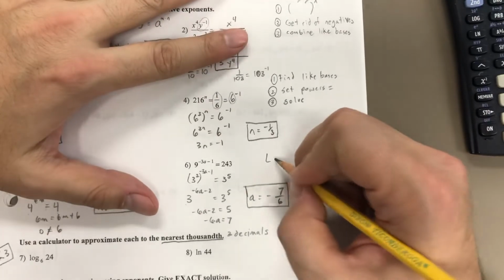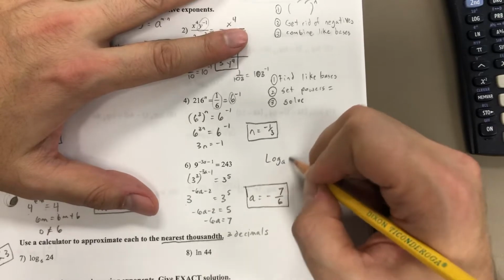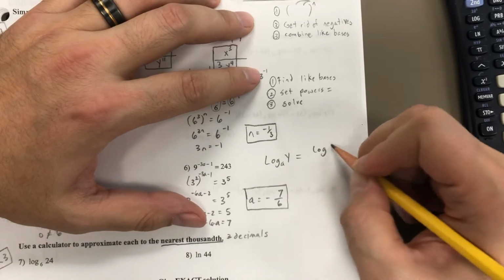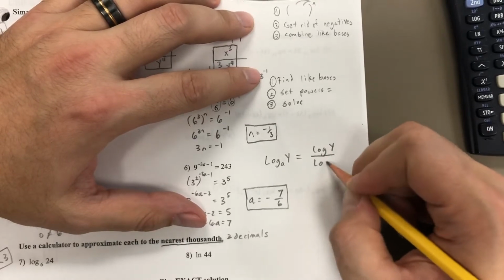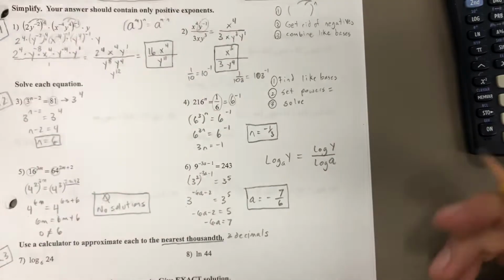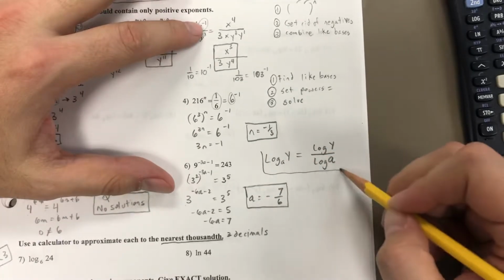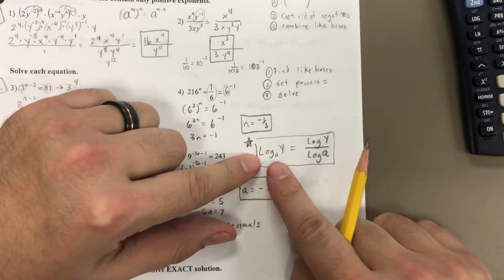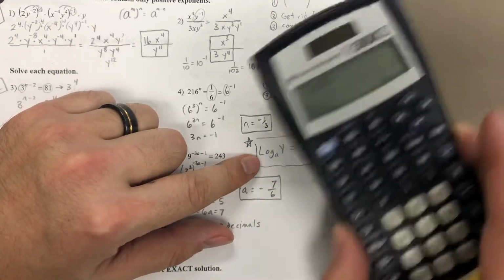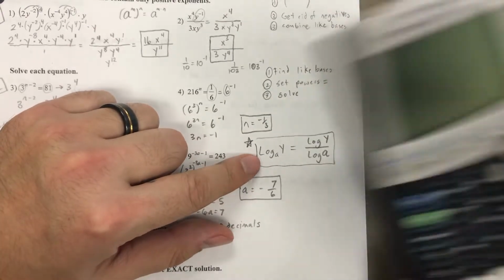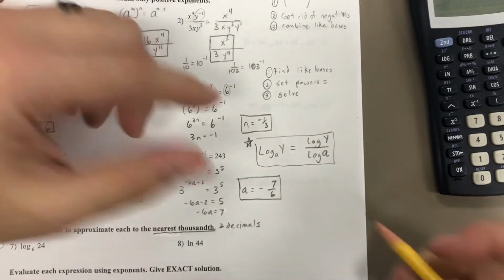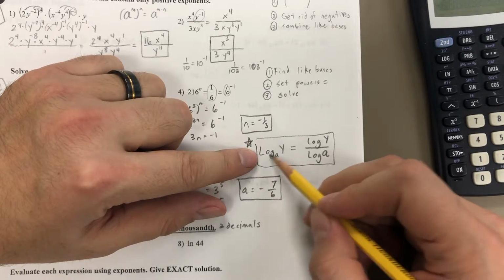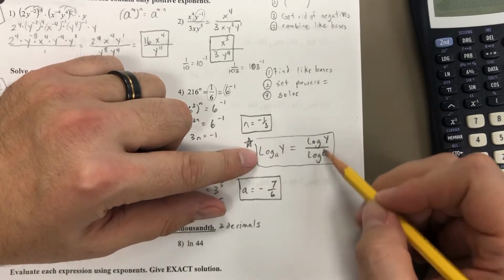If you want to find the log base a of y, just two numbers, it's the same thing as saying the log of y over the log of a. Here's something you can remember if you choose to. If I have a little base and just a regular scientific calculator or even a graphing calculator, it always works. It's the log of the big number over the log of the little number, so the log of the big number over the log of the base. That's what this is basically saying.